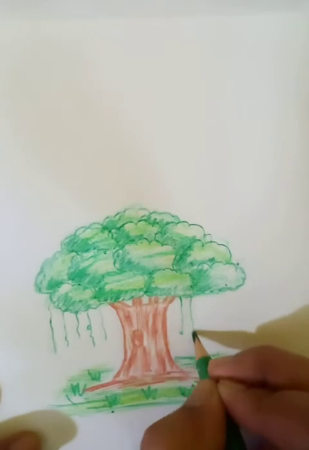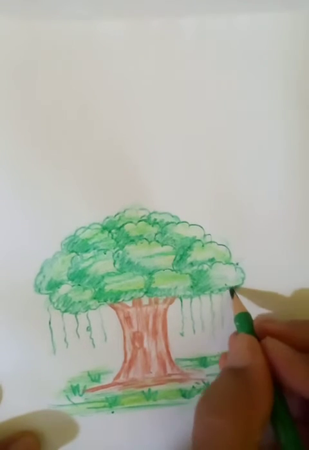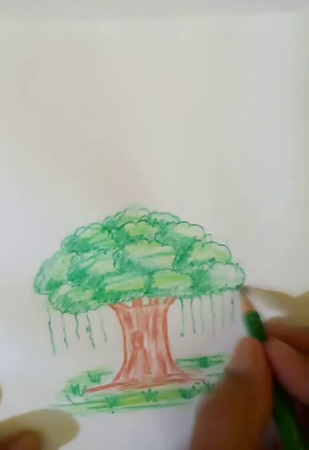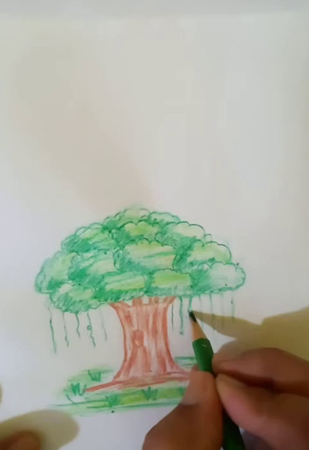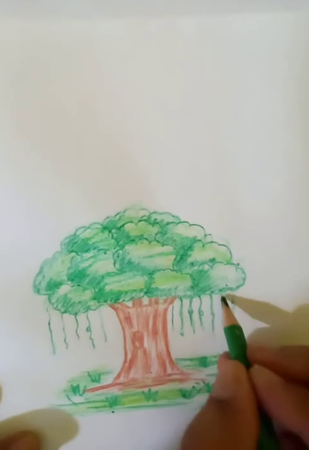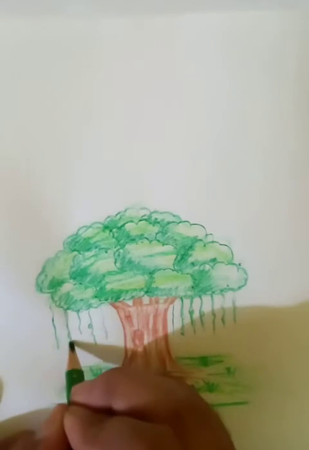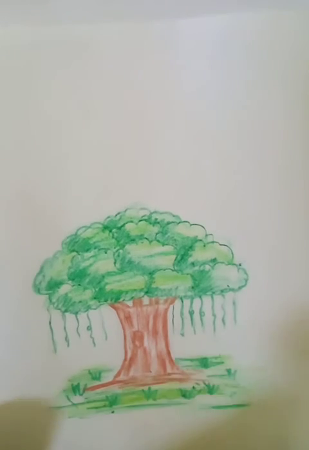So these are the natural roots hanging from the branches of the tree towards the ground. Usually all banyan trees have these kinds of things hanging from the tree. So this is almost the iconic character.